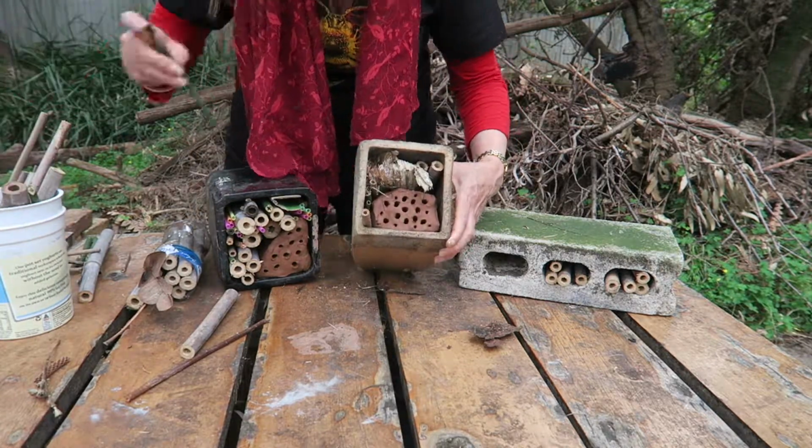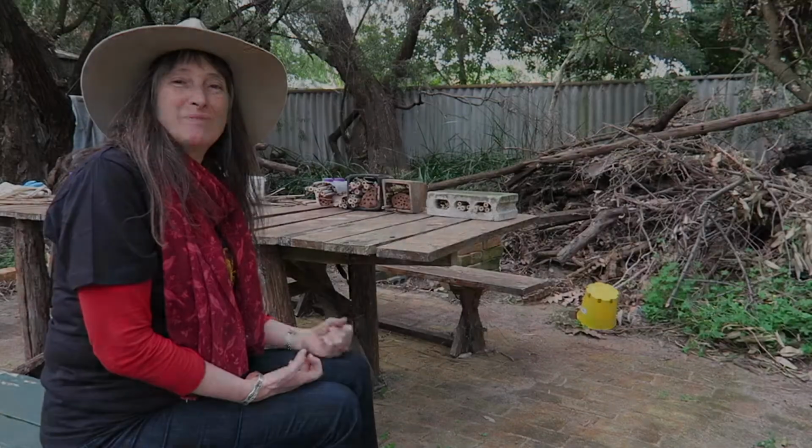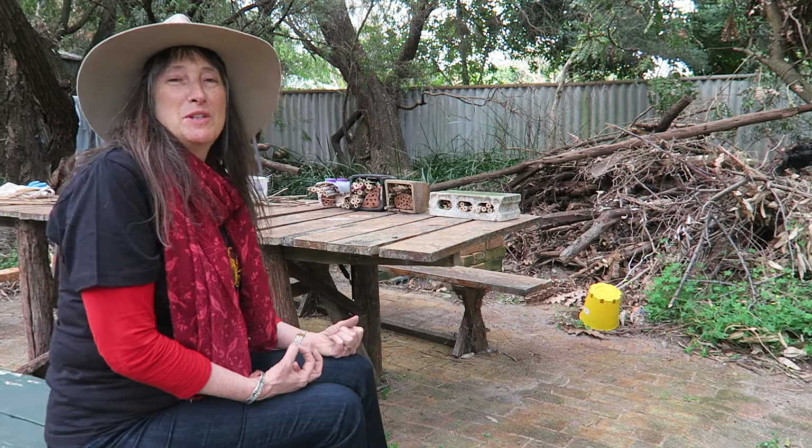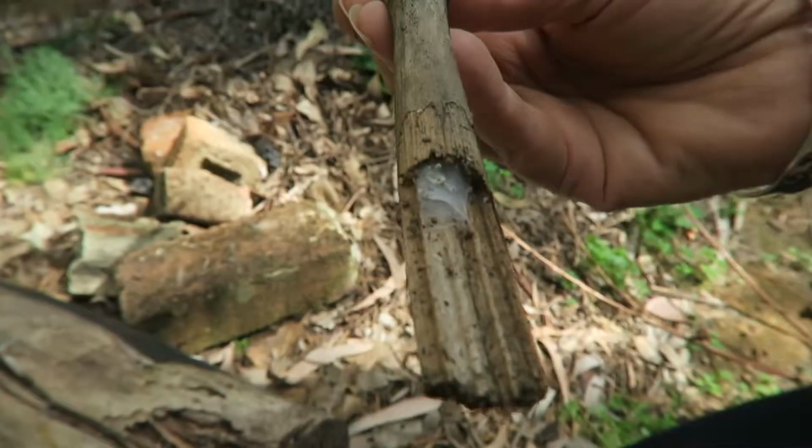Insect hotels are a great activity to do in your garden. They're fun because you can experiment and see what comes and uses them, and they're a great activity to do with kids. You can use recycled materials or even odds and ends from your garden, and you'll be helping biodiversity in the city.